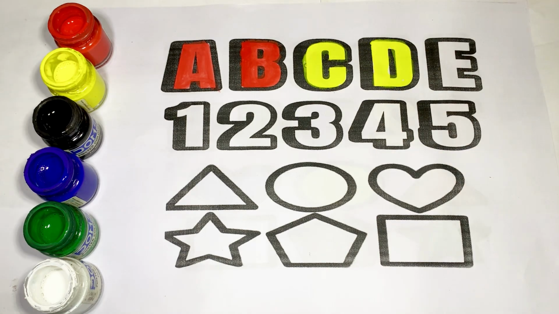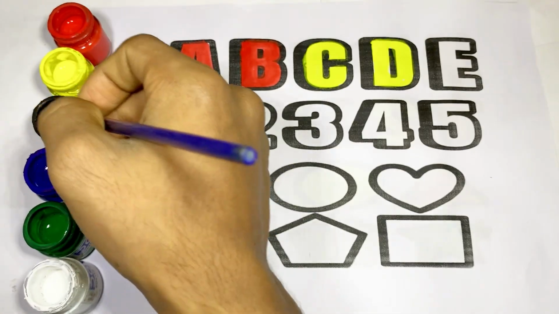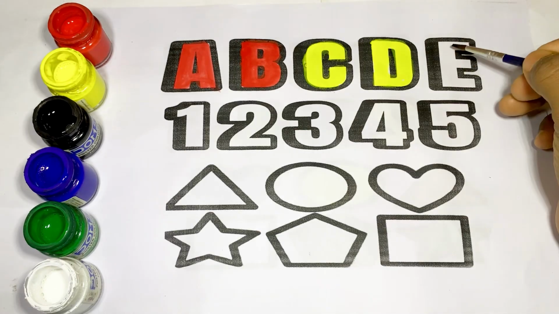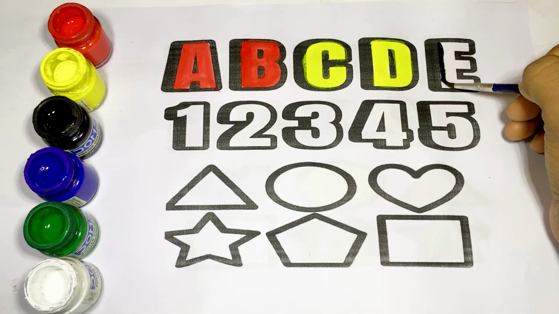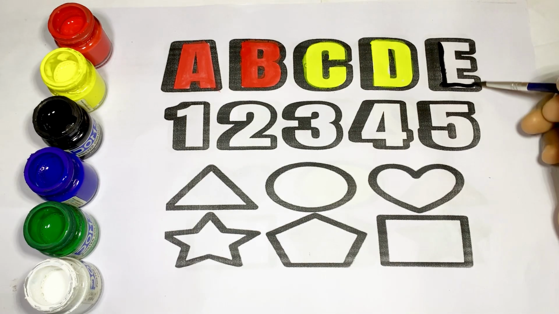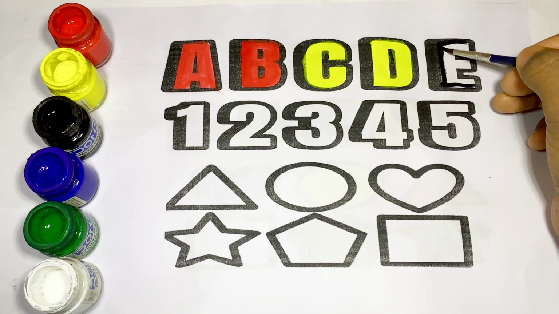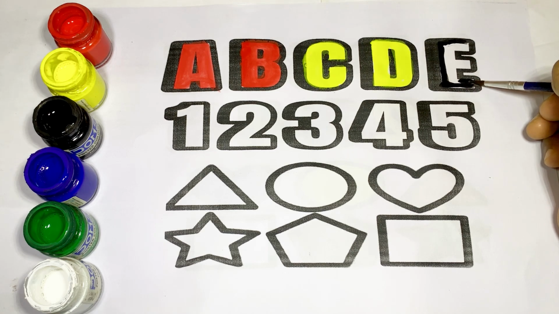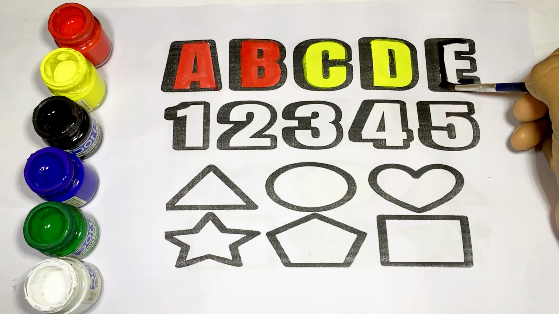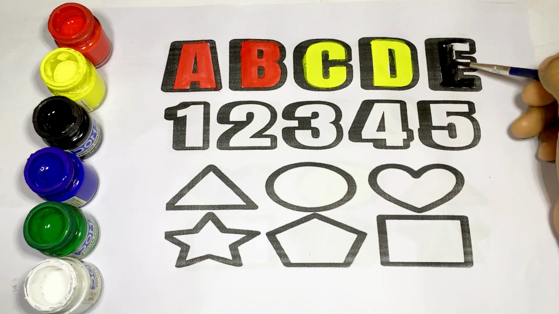Kids, now draw E. E for egg, E for elephant, the alphabets of E, and use black color. The alphabets of E.